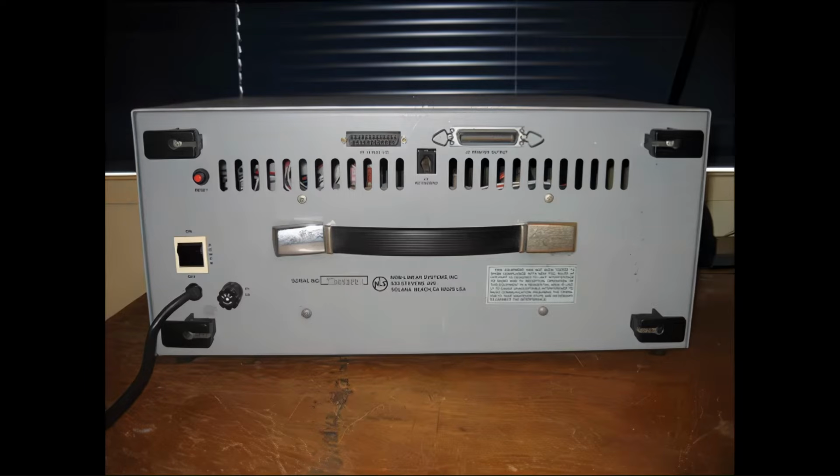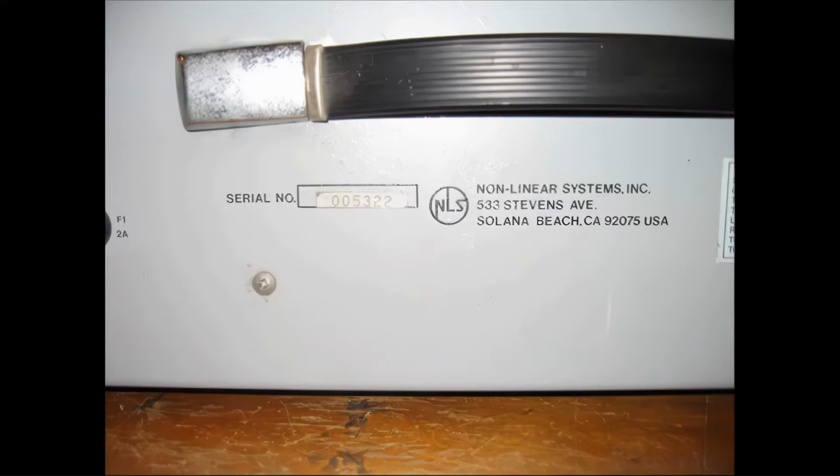Across the top is a 25-pin serial connector for a modem or serial printer, and next to that a parallel printer port. Here is the serial number. As you can see, it's quite low.